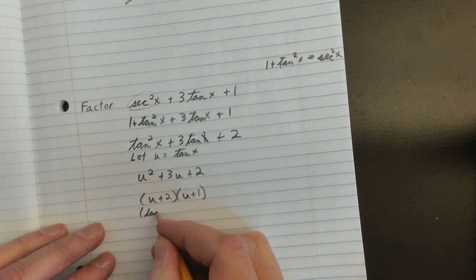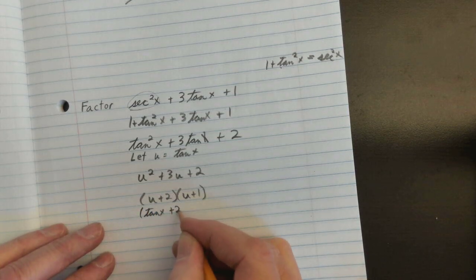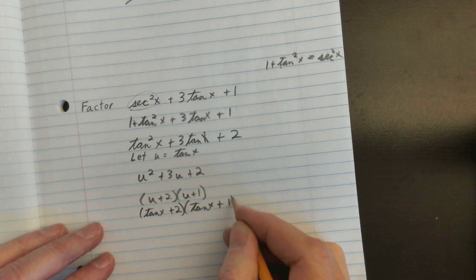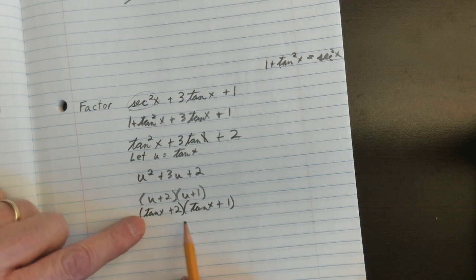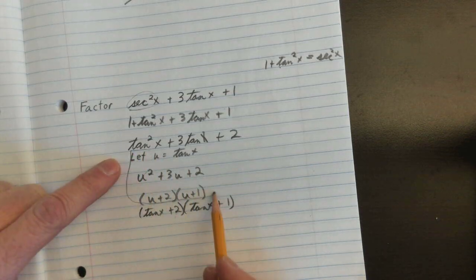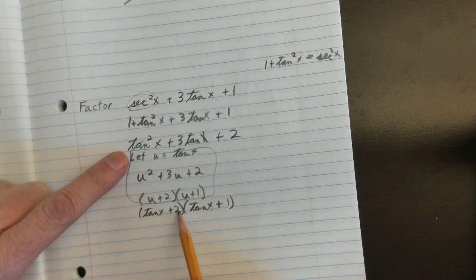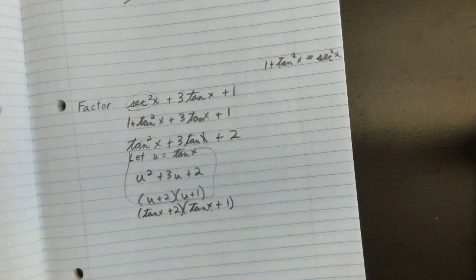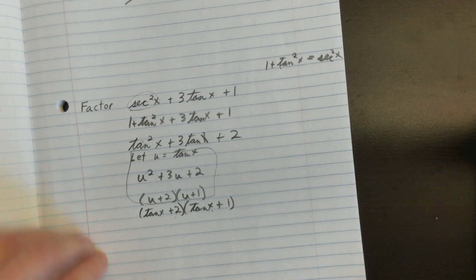And that's tangent of x plus 2 times tangent of x plus 1. I have factored it now. If that's a little easier for you to see, you can do that. If you're good just going from here to here, thinking of tangent of x as just a single term, that's good too. So it's up to you.